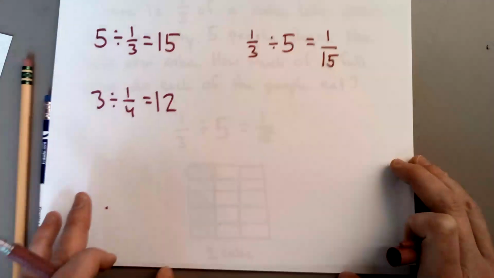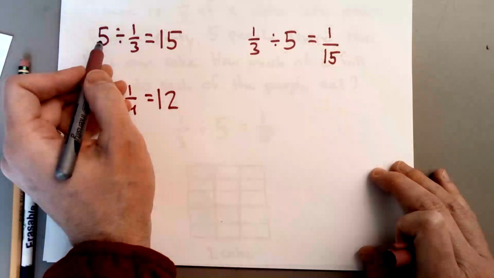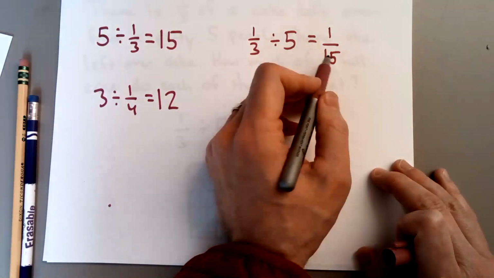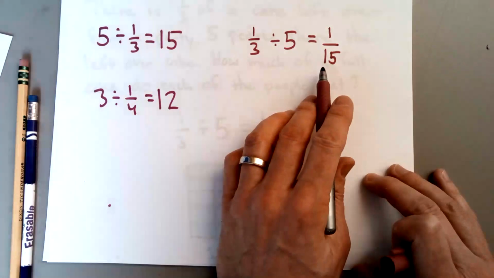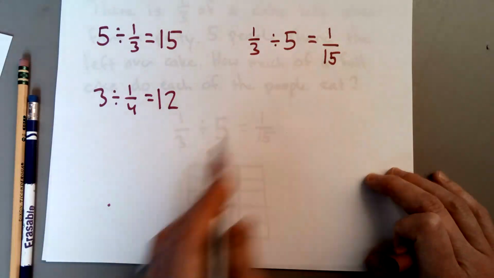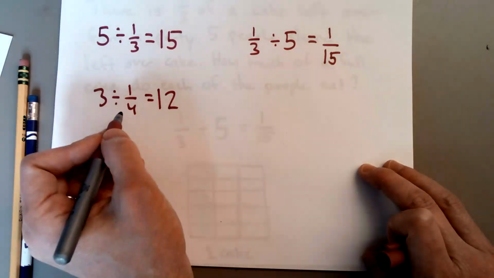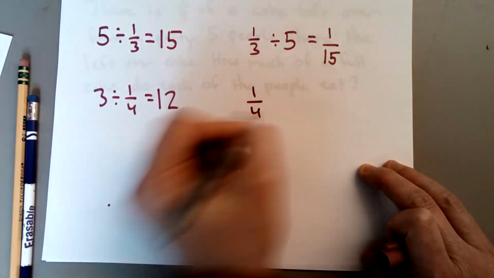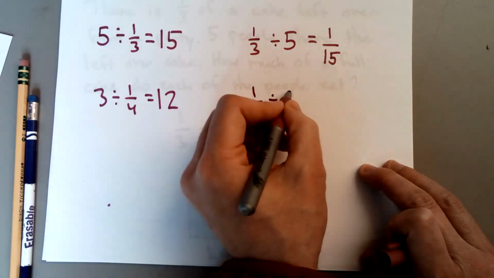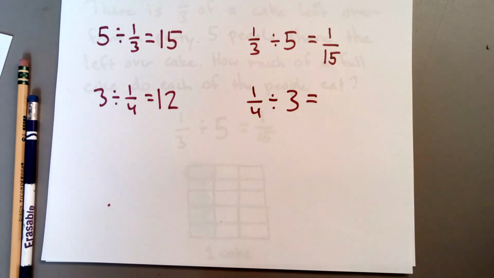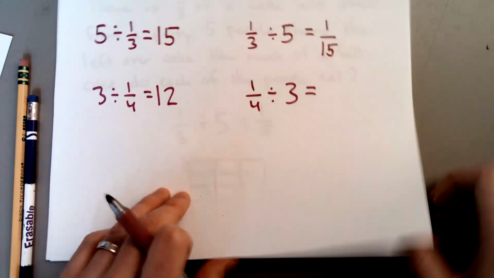That's interesting. Did you notice this? 5 times 3 is 15, and 3 times 5 is 15. That is not an accident. That's one of those many patterns of math, and that will work for this equation too. If we swap the dividend and the divisor here, this one, 1/4 divided by 3, I bet you can figure out what that quotient is. Let's model it to see if you're right.